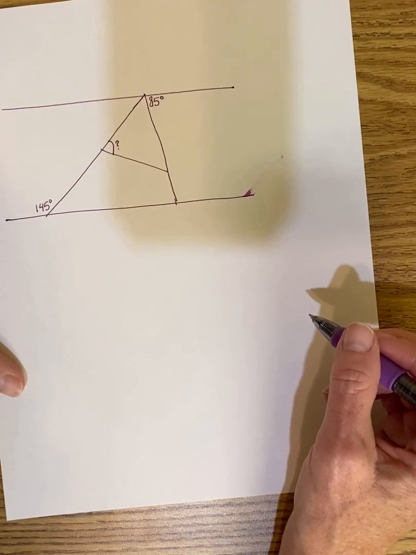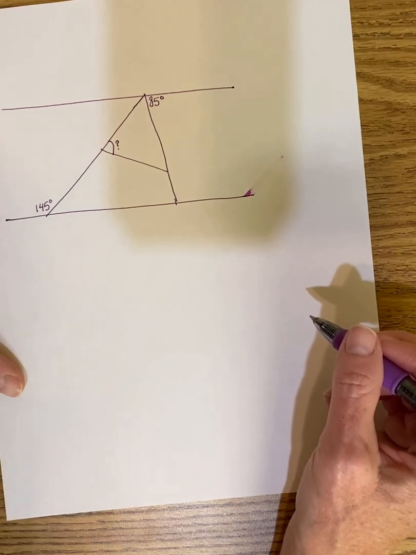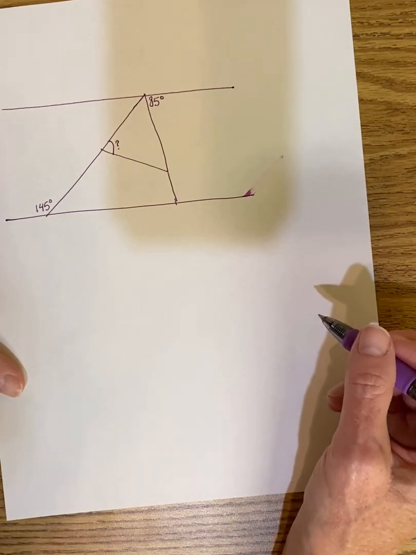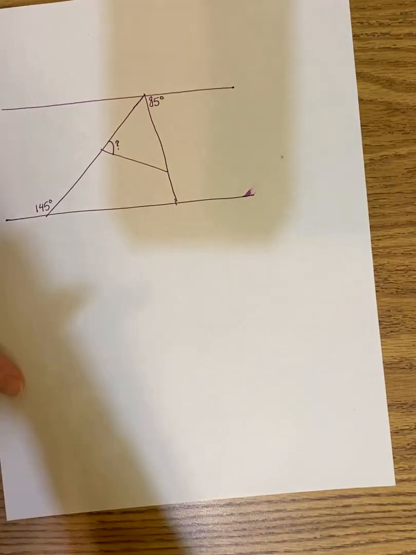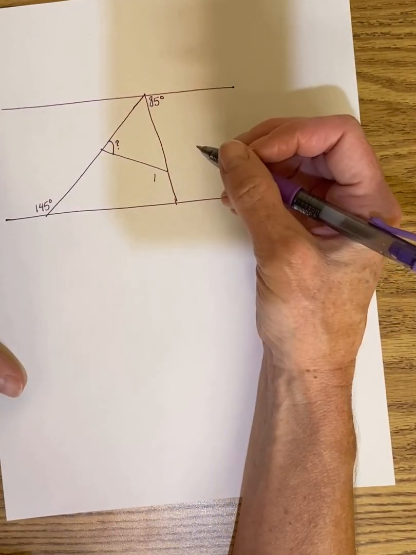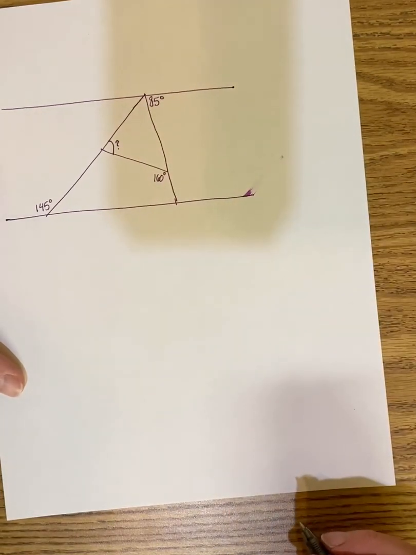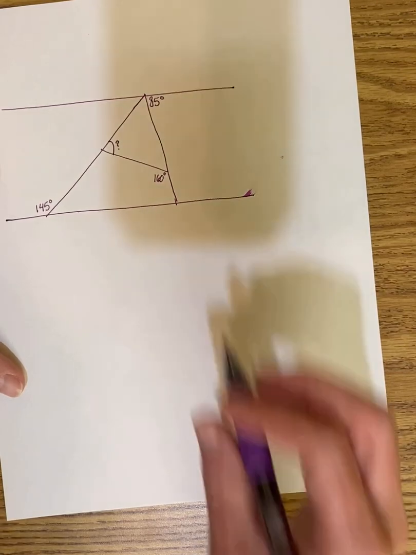Can I figure out, I actually don't know if I can with just those two. We're also going to tell us that this is 160 degrees. Now I totally can. All right, let's look at this.